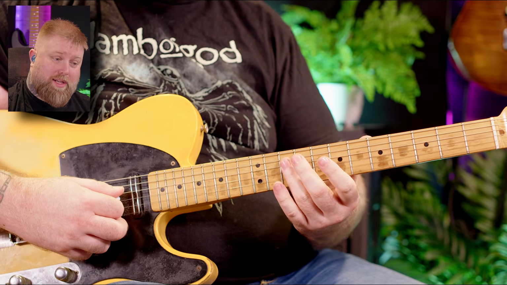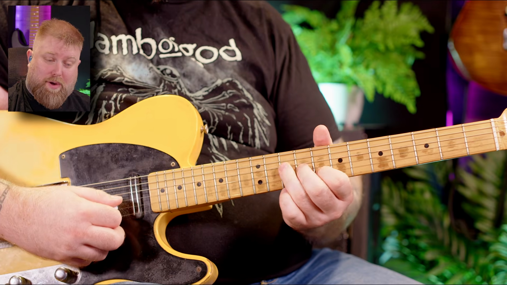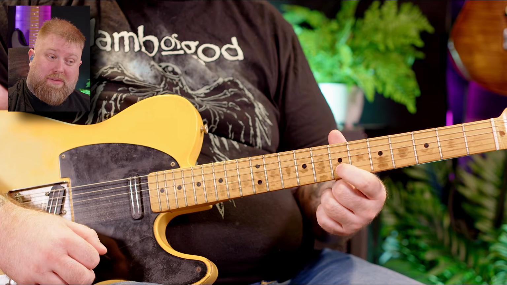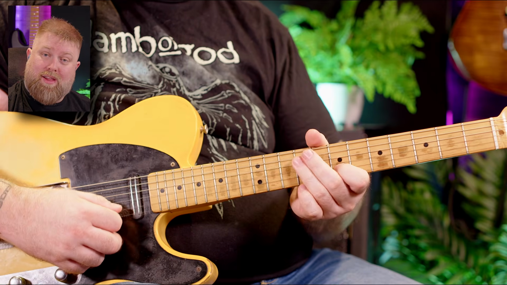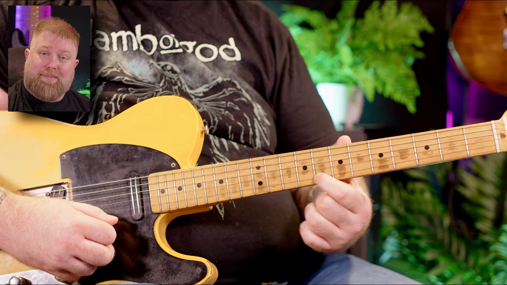I played a passing tone there, which works, F. Then I don't think of this as being a pitch or an interval. I just see it as a melody note that takes me back to my chord tone.